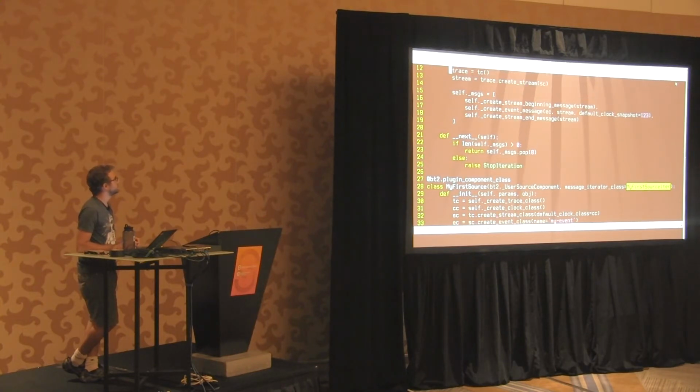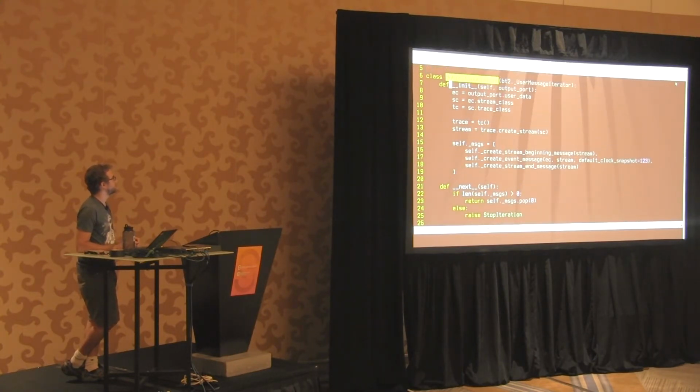In the iterator, whenever somebody creates an iterator on my source, I basically fetch the port it is on, and the stream class and trace class that I created earlier, and then I instantiate one instance of each, so I have one trace and one stream. If my trace had 5 streams, I could create 5 streams using that class.